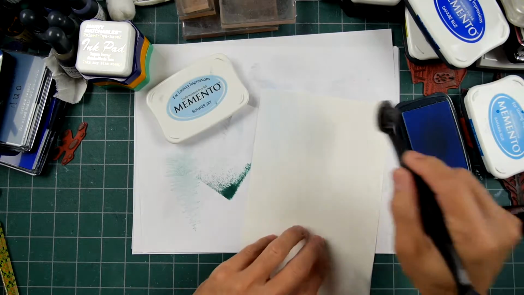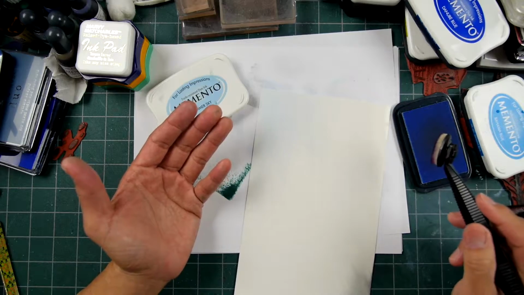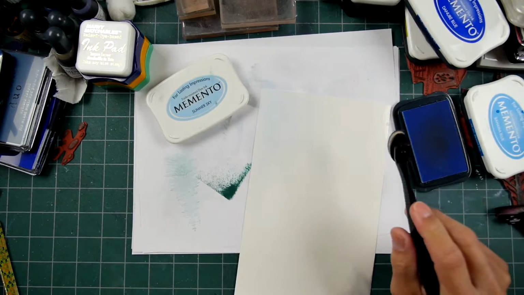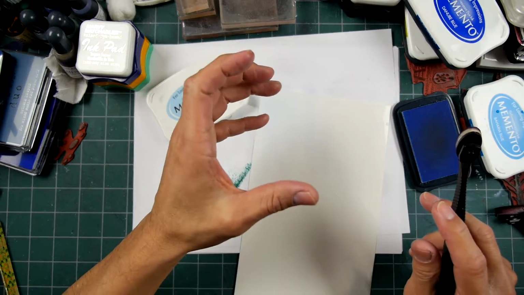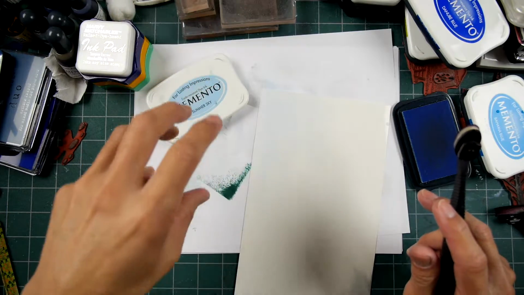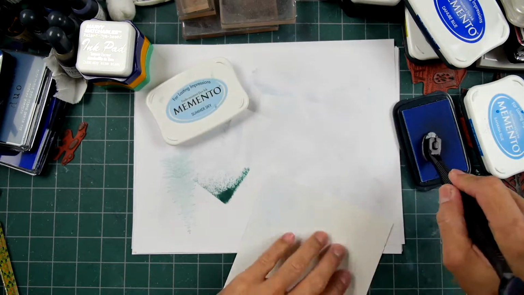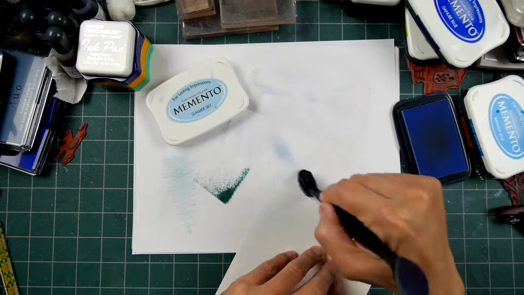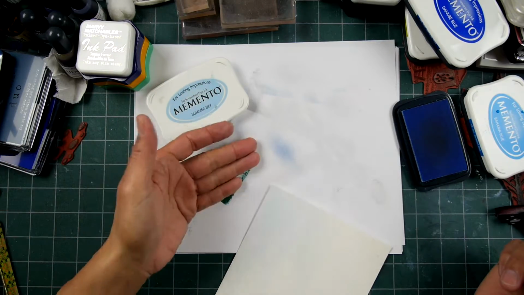Now here's the thing that most people don't do when they first start this process off. We're all used to stamping out compositions or cards, and a lot of designs are outlines. So we stamp out these outline designs, and we're used to just coloring them in. And when you give something a certain color, we just stop there because it's not going to get any darker with that.